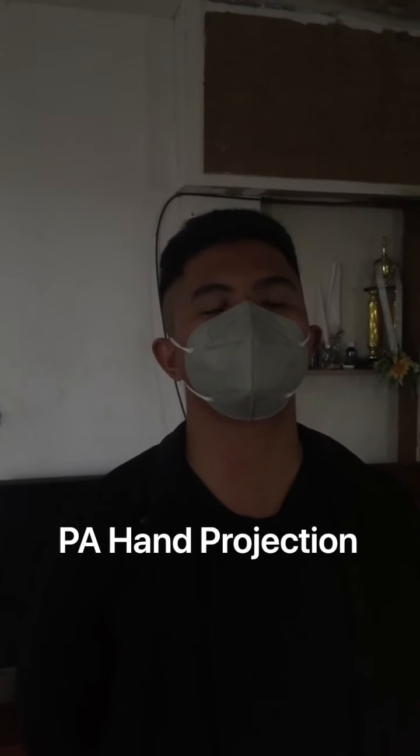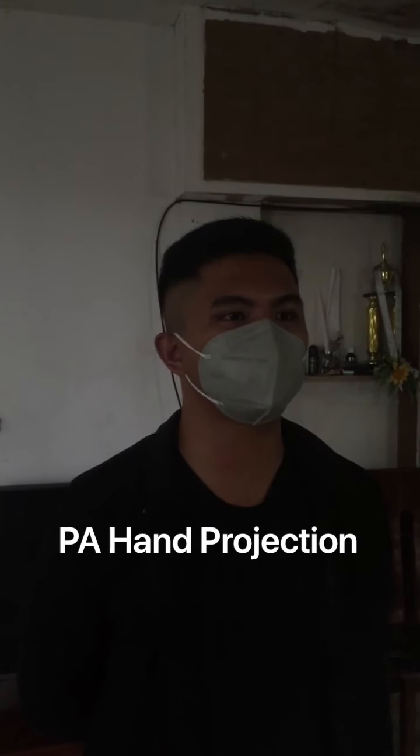PA hand projection. A normal X-ray examination of the hand will demonstrate fractures, dislocations, or foreign bodies of the phalanges, metacarpals, and all joints of the hand. The image receptor that we are going to use is 10 by 12 inches lengthwise. Patient position: sit the patient at the end of the table with elbow flexed about 90 degrees and hand and forearm resting off the table.